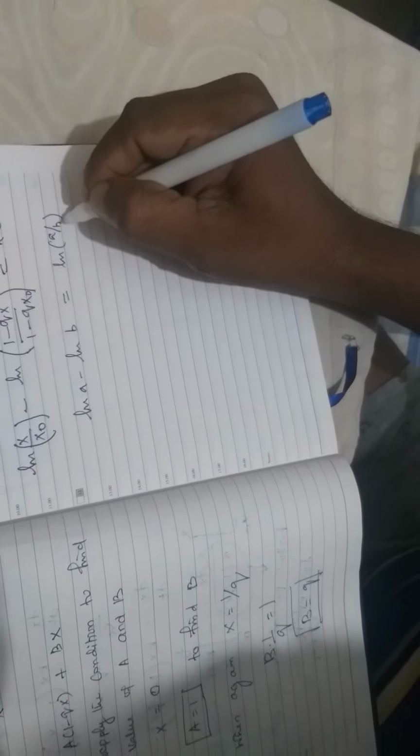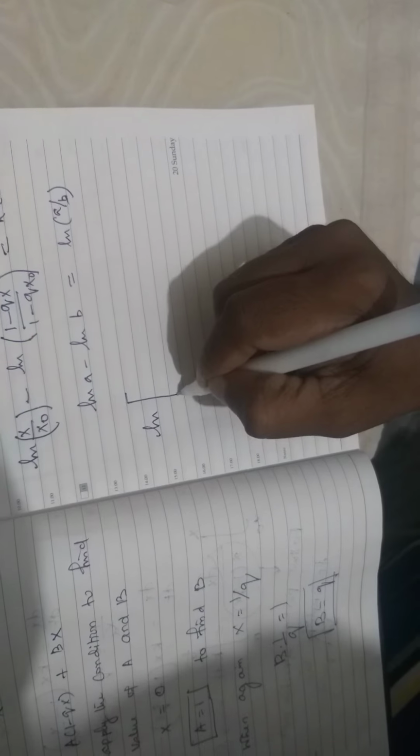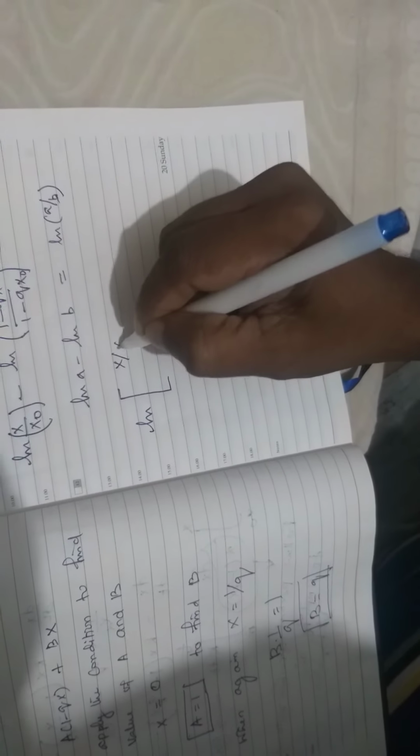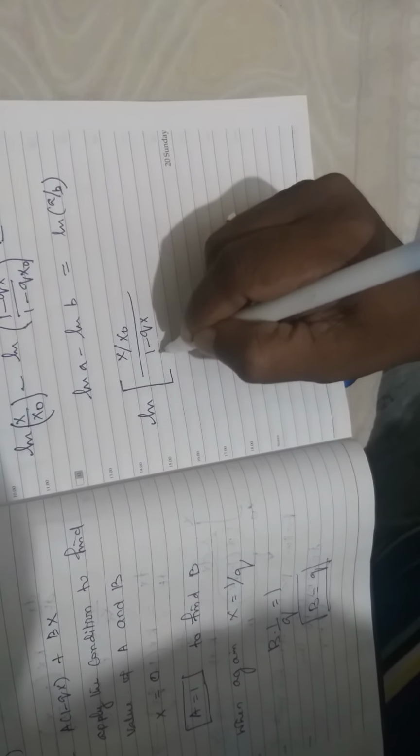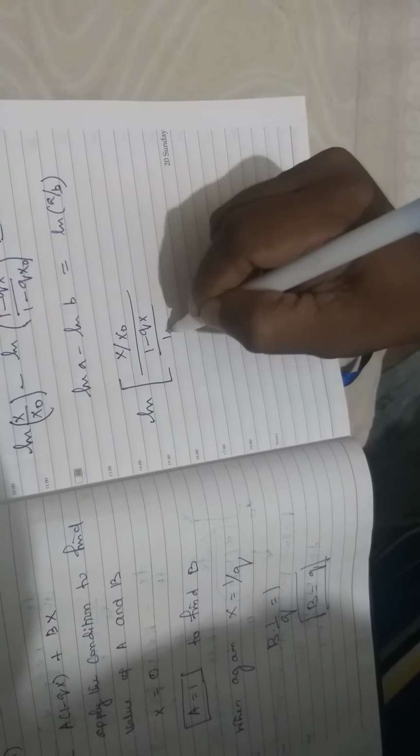Like this we can write this equation as ln of x by x naught divided by 1 minus qx divided by 1 minus qx naught. We can write like this is equal to kt.